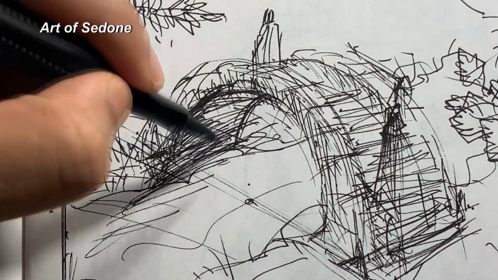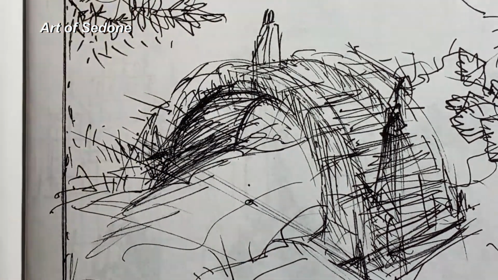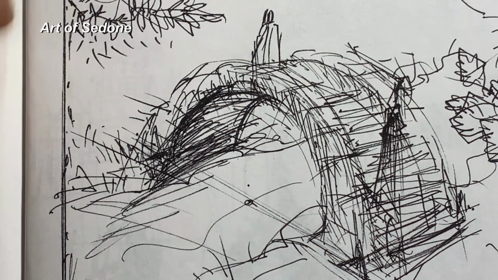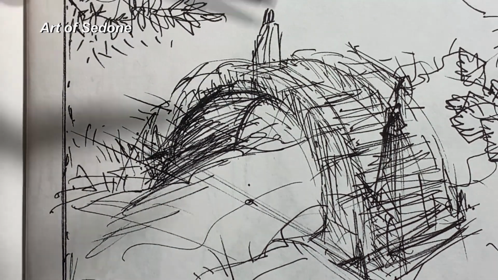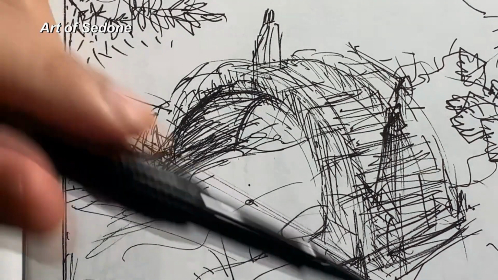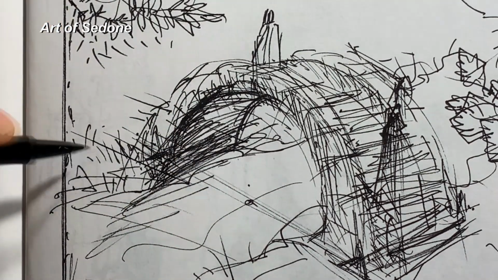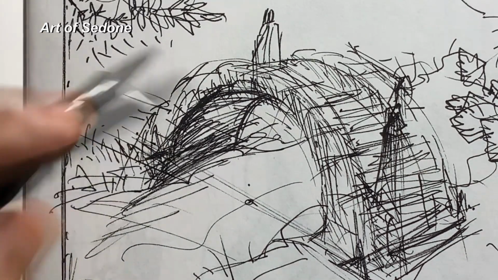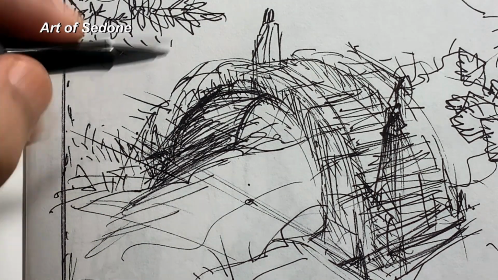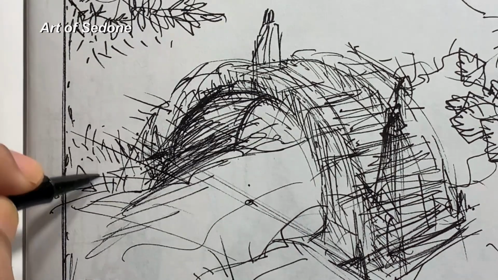Now I could decide, okay, I'm just going to fill that in, but I'm not going to do that. That's why I always say to build it up gradually, because with pen and ink, if you go too far with it, then you have to make everything based off of it. So if I make that too dark, then I have to, because everything is relative. That's the thing.